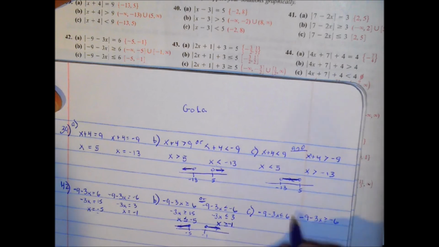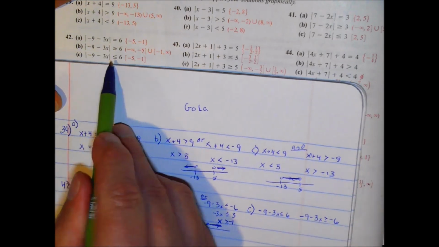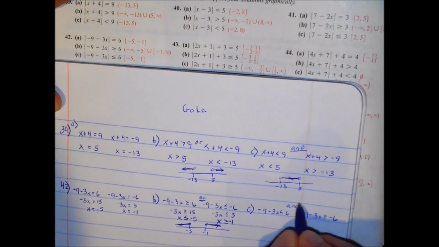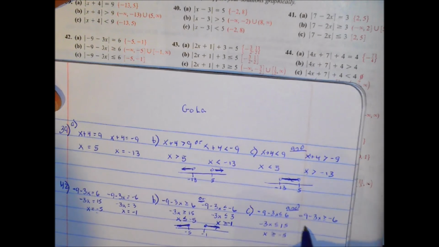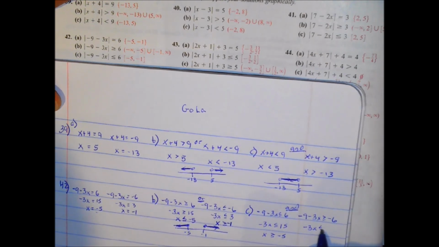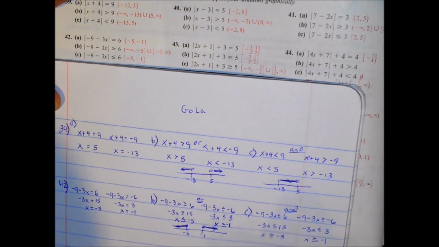and since it is a less than, it's going to be an and. And divide, switch the sign. Divide, switch the sign by negative. Greater than negative 5.